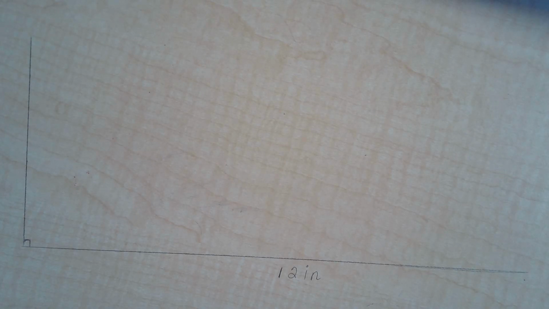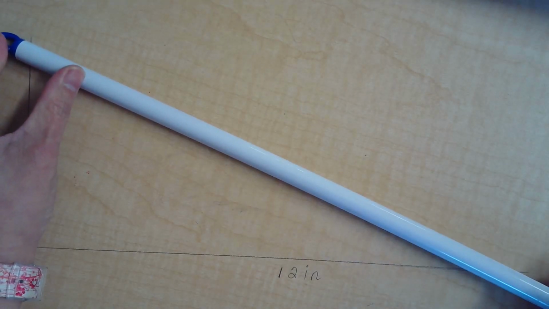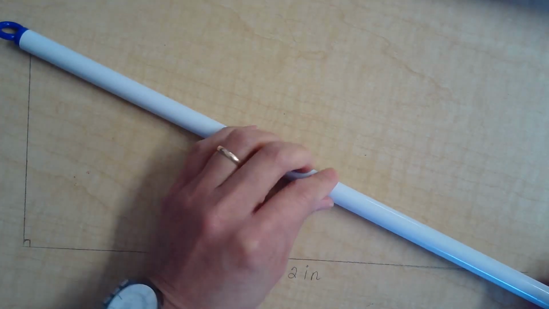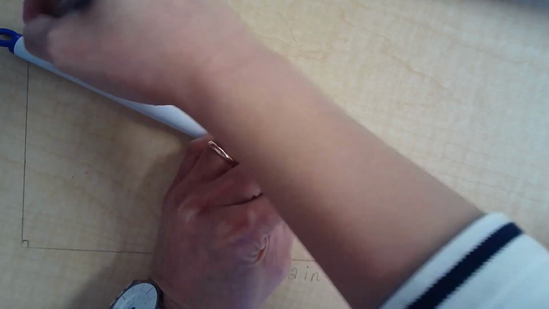That one is a little longer. I'll use the duster. That works, right? That's long enough. Okay, I'm going to go this way.